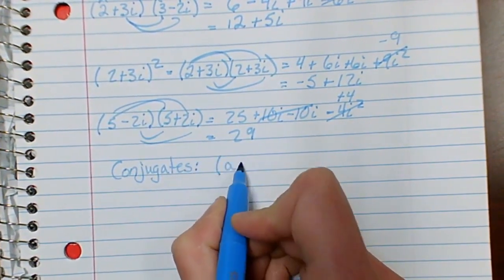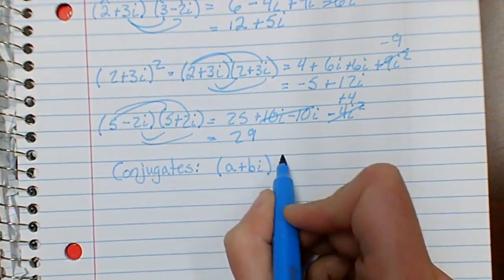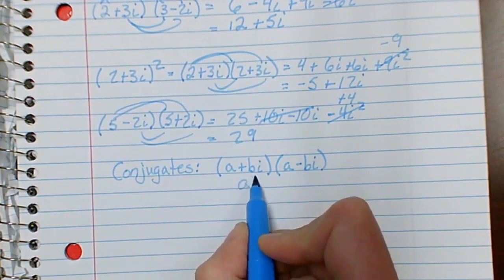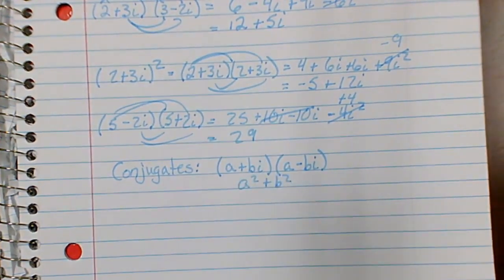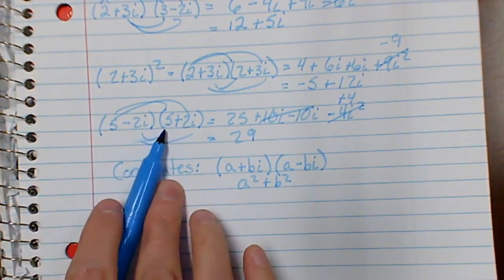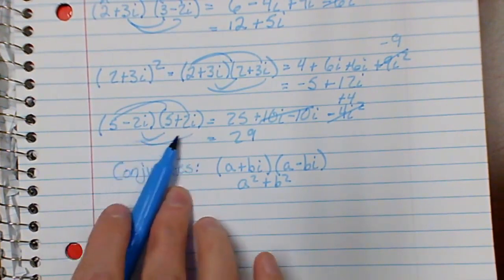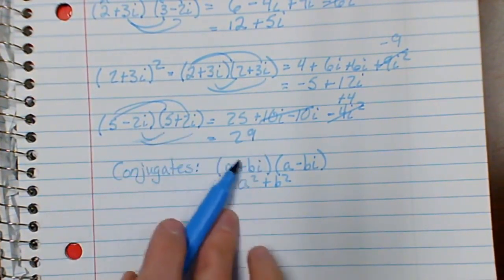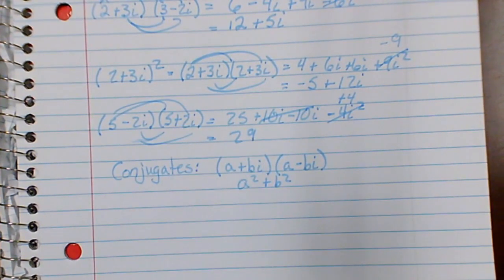Conjugates is when you have a plus bi and you multiply it by a minus bi, then you get a squared plus b squared. So when you have conjugates, all you need to do is just go 5 times 5 and 2 times 2. So that'd be 25 plus 4, which is 29. Otherwise, just use the FOIL method and get to your answer in that way.